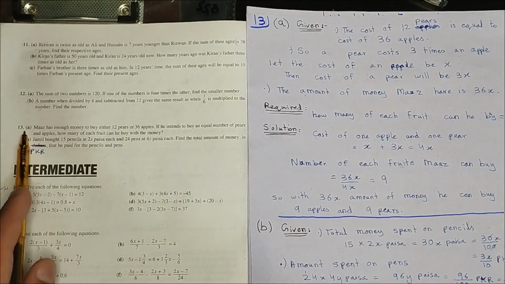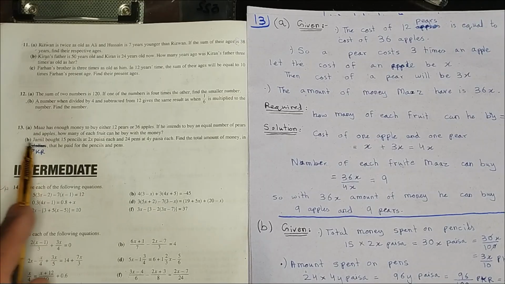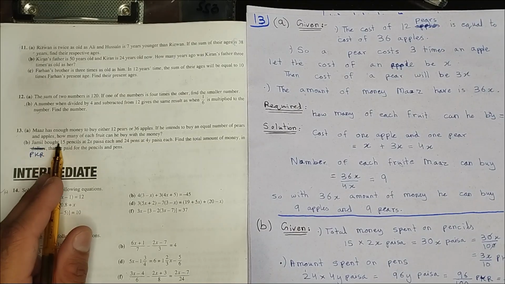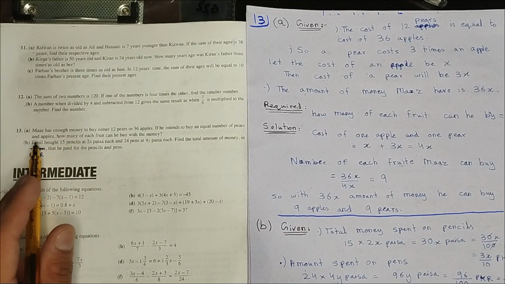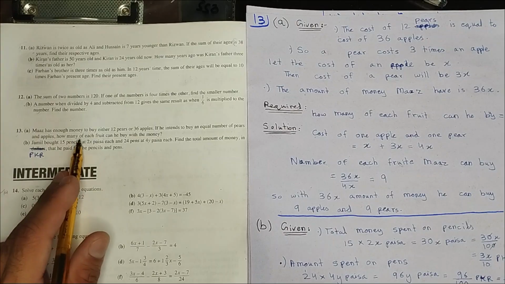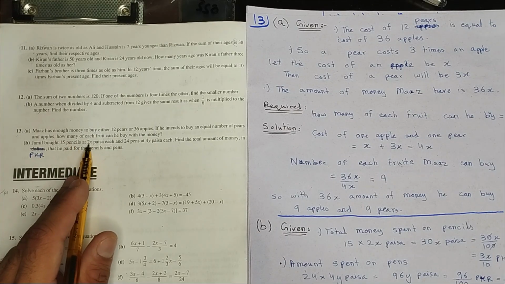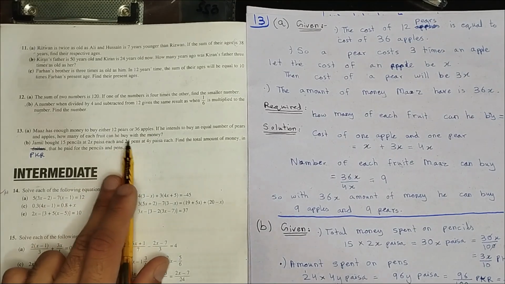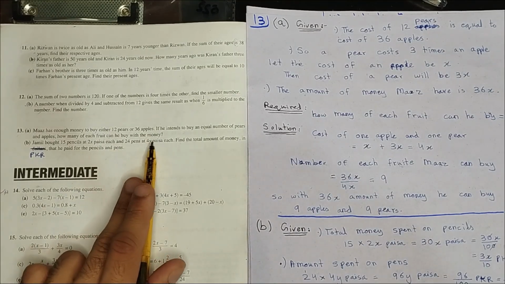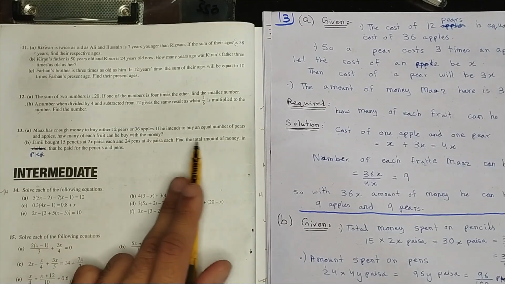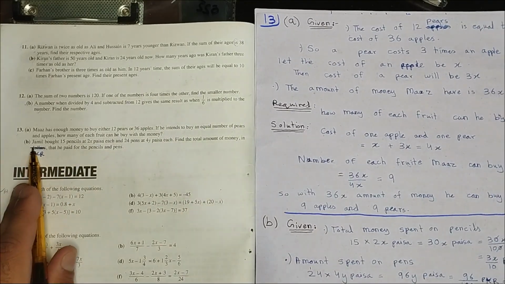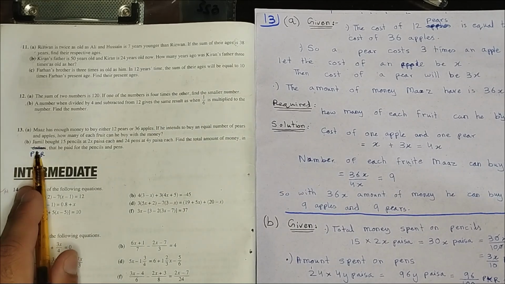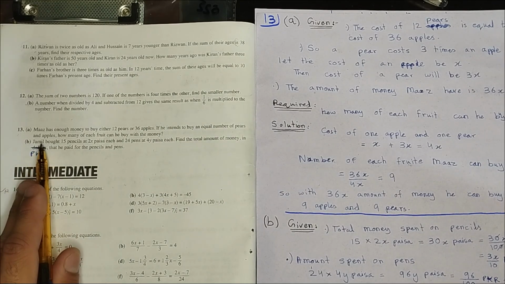Question number 13 is part A though. Part B is left, and there is a bit of a problem in part B. The question says Jamil bought 15 pencils at 2x paisa each and 24 pens at 4y paisa each. Find the total amount of money in dollars. Now this is wrong. It is supposed to be in Pakistani rupees. They forgot to translate that.